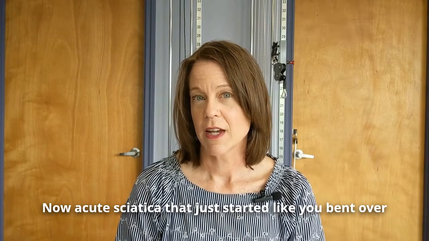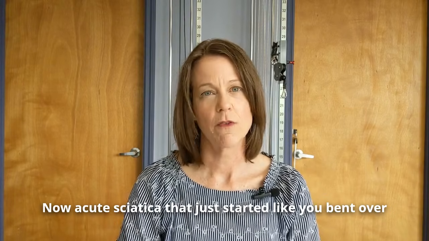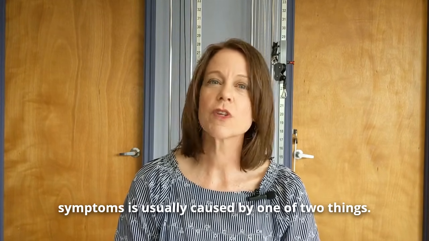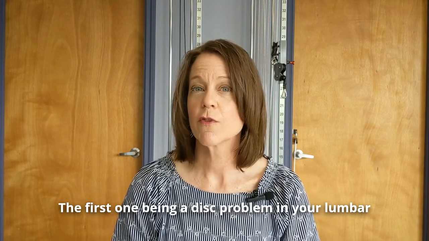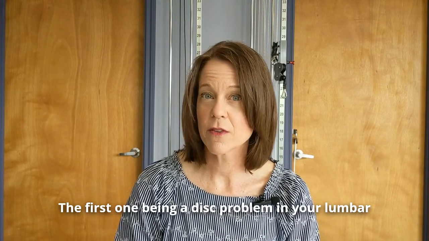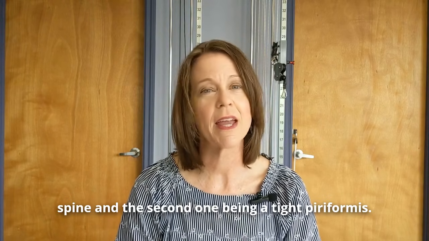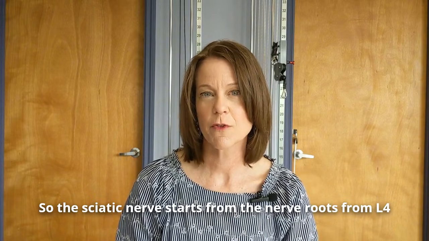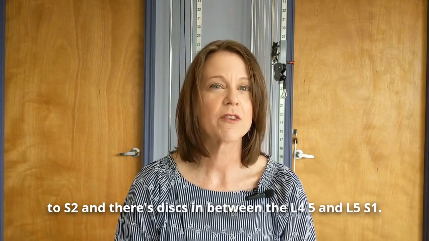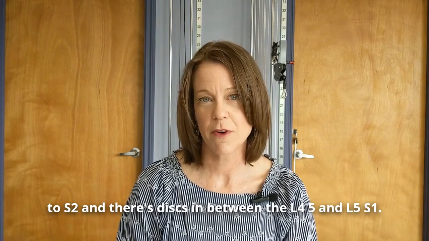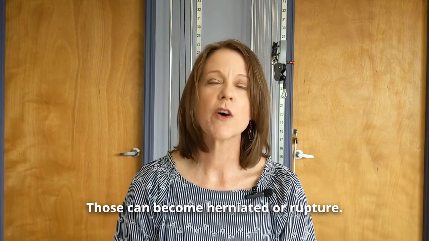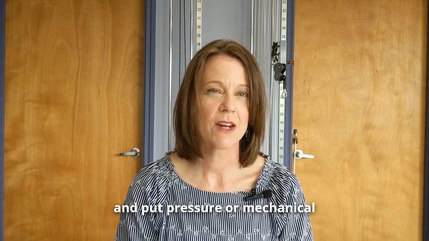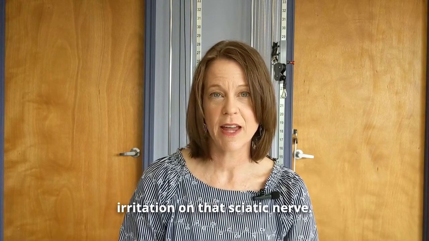Now, acute sciatica that just started, like you bent over to plug in the vacuum cleaner and bam, you got sciatica symptoms, is usually caused by one of two things. The first one being a disc problem in your lumbar spine, and the second one being a tight piriformis. So the sciatic nerve starts from the nerve roots from L4 to S2, and there's discs in between the L4-5 and L5-S1. Those can become herniated or rupture and put pressure or mechanical irritation on that sciatic nerve.